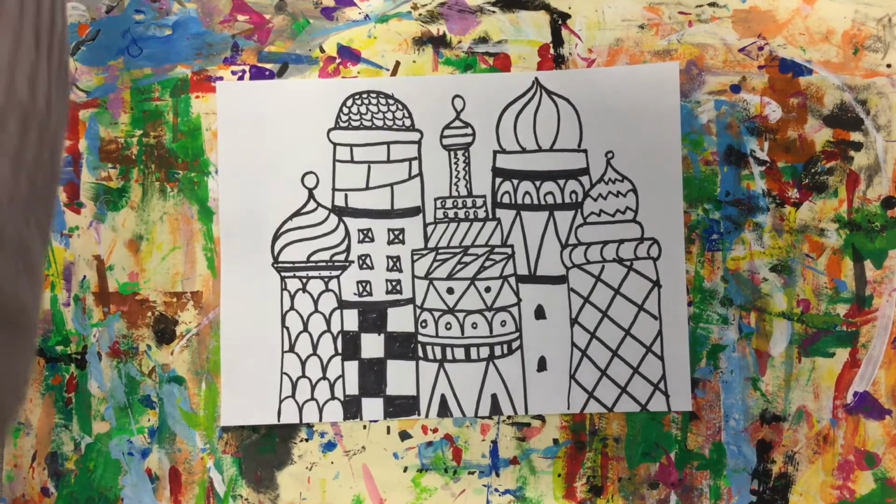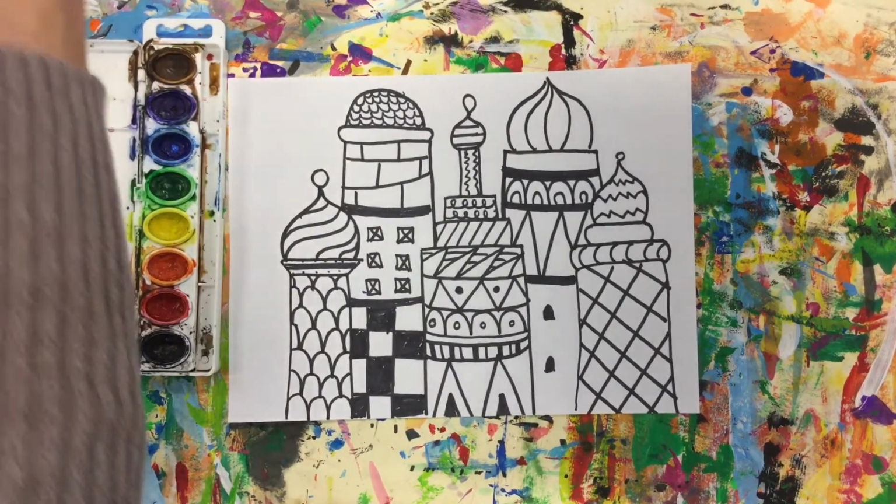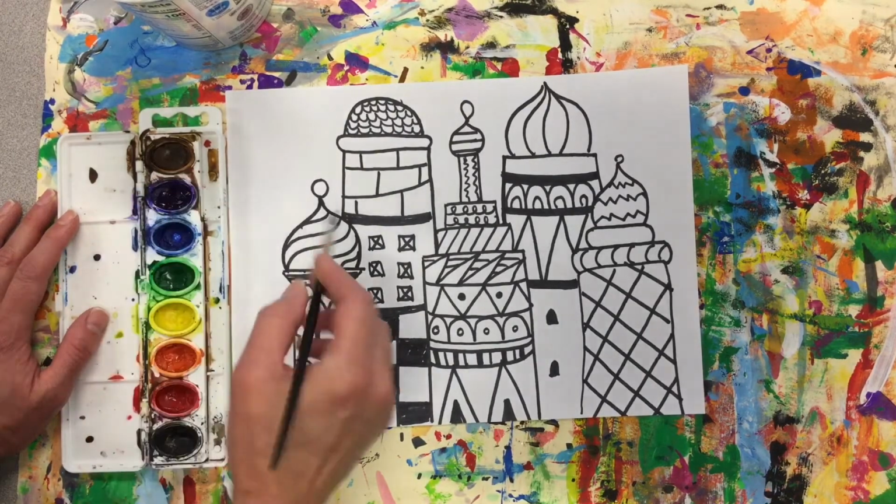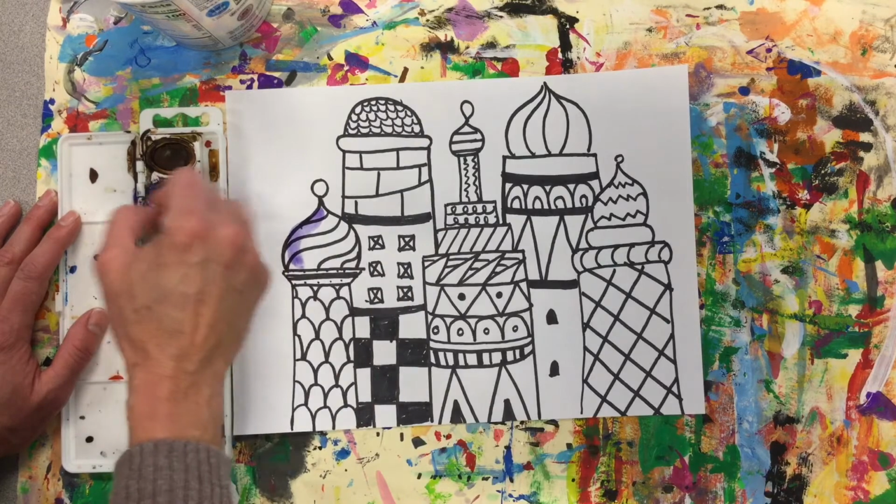Now it's time to add your color. You can use crayons or markers. I brought with me some watercolors, and think about adding a bunch of colors.